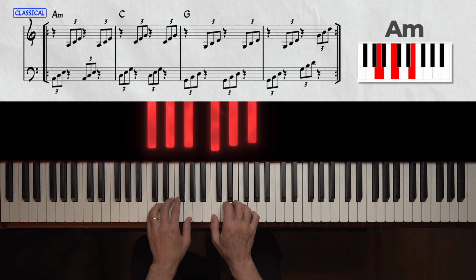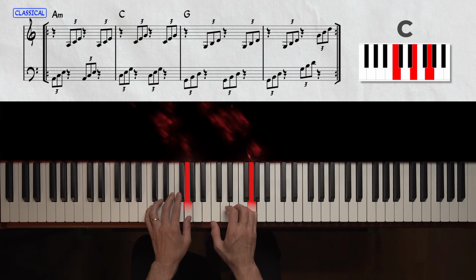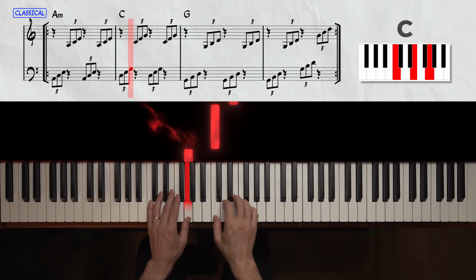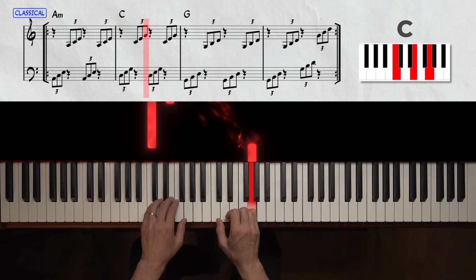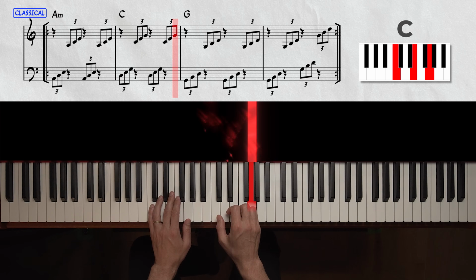Other chord, for example, C major, C, E, G. Exactly the same thing. 1, 2, 3, 4. You can also add more octaves to this pattern.